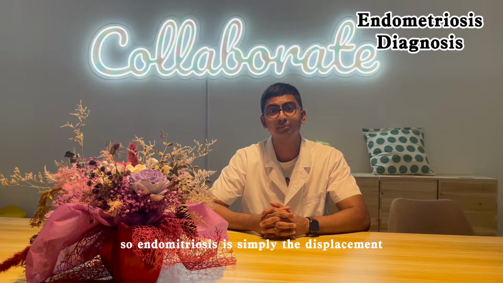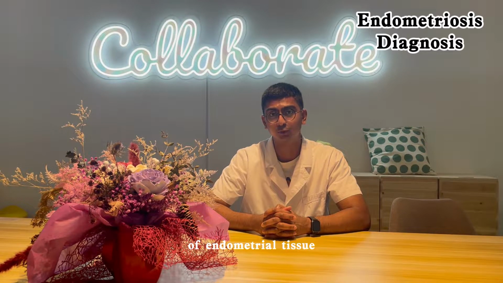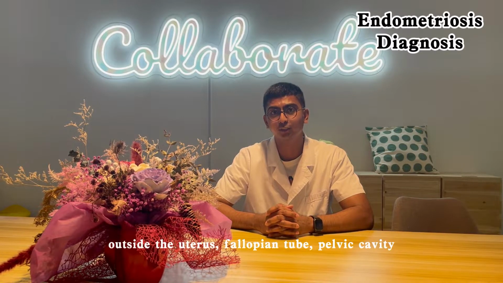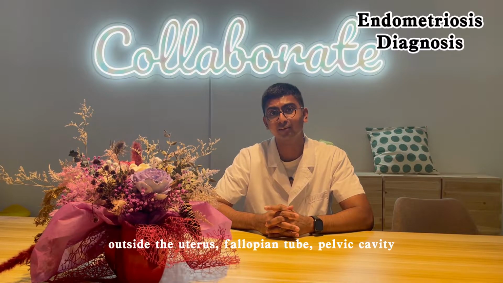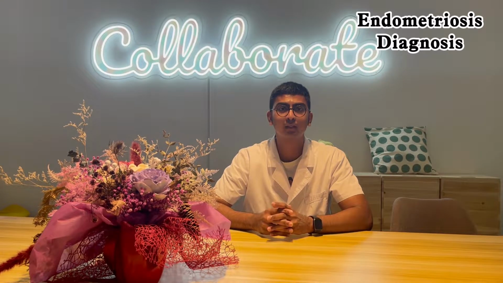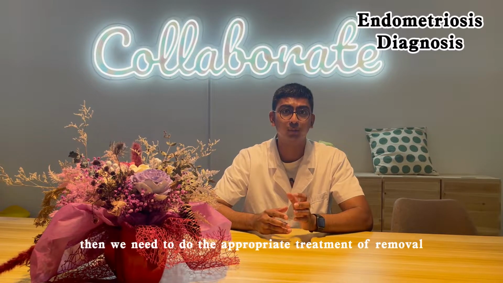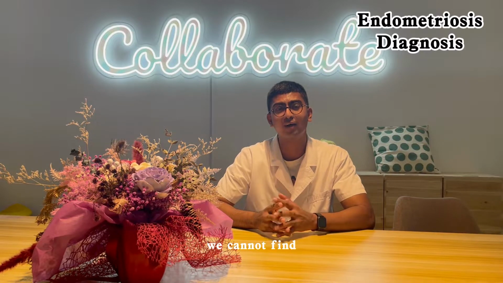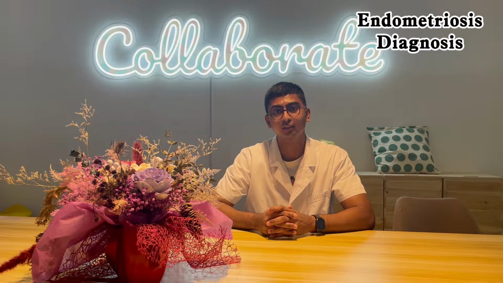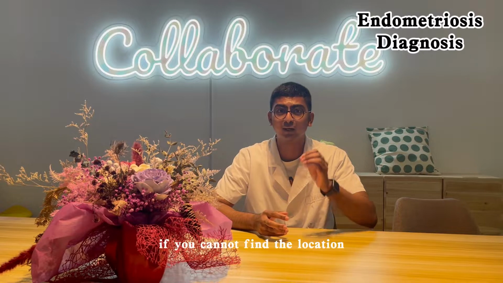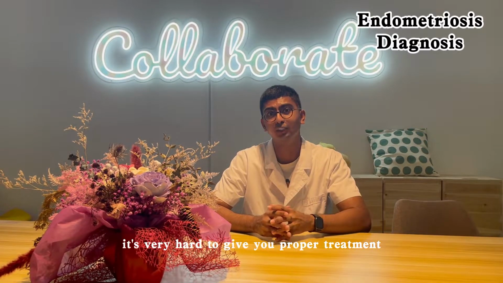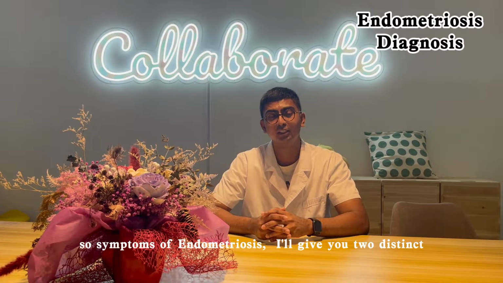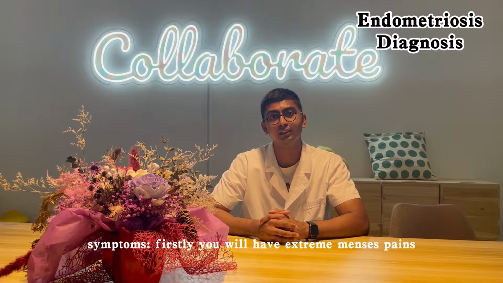So endometriosis is simply the displacement of endometrial tissue, and it can grow anywhere outside the endometrium, outside the uterus, the fallopian tube, pelvic cavity, the cervix, many places. It depends on where it is, then we need to do the appropriate treatment of removal. So diagnosis is sometimes difficult because we cannot find where it has gone displaced to. So if you cannot find the location, it's very hard to give you proper treatment because we need to remove the displaced tissue. So symptoms of endometriosis, I'll give you two distinct symptoms.